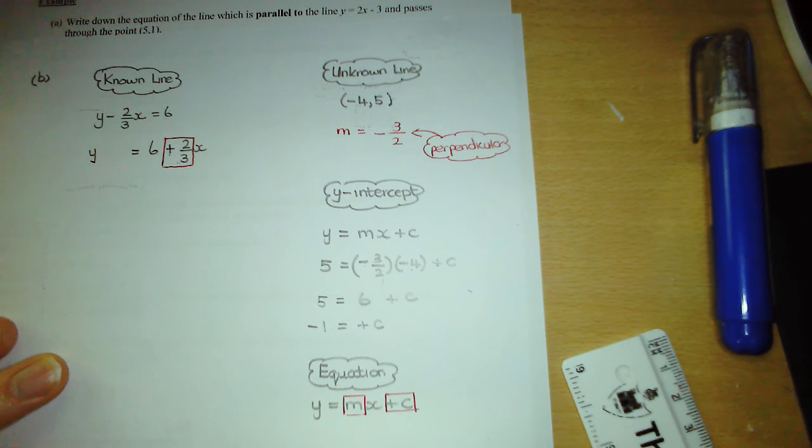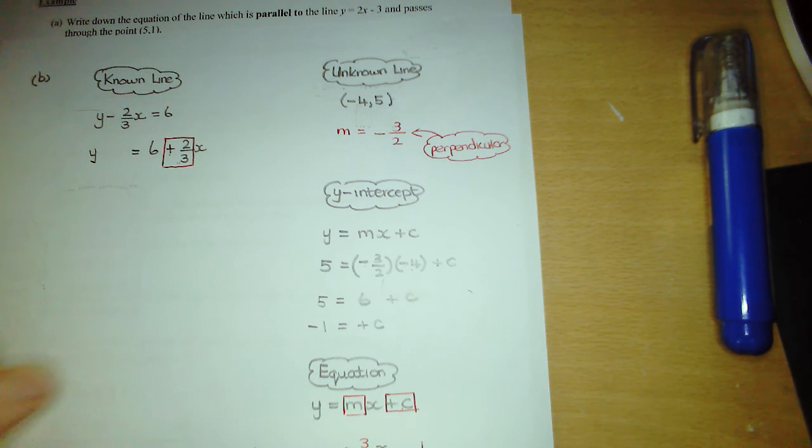So our final answer then, y equals, so the gradient is minus 3 over 2. Then that's being multiplied by x. And then the y-intercept plus c is just negative 1. And that is our answer for part B.